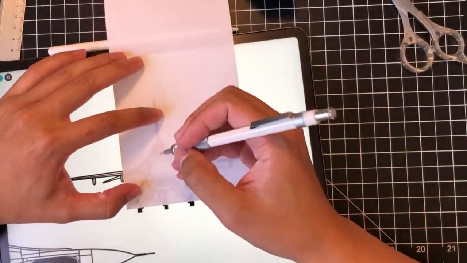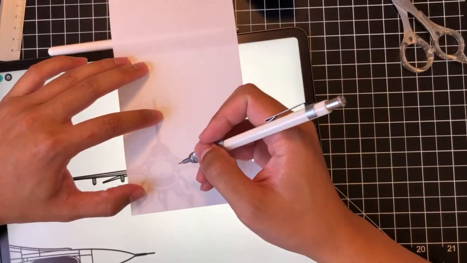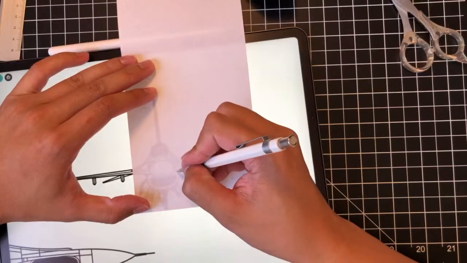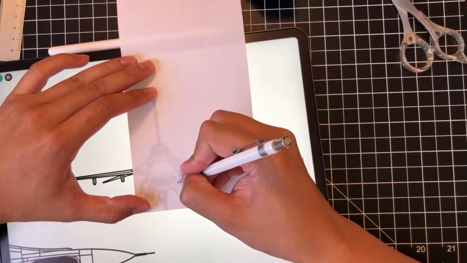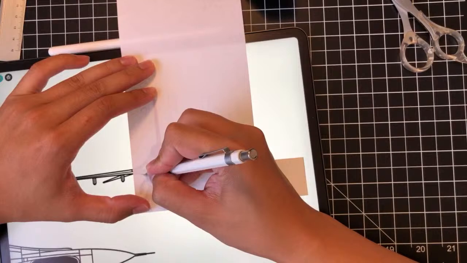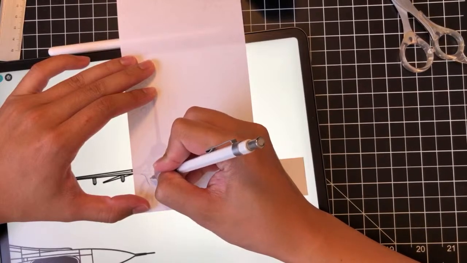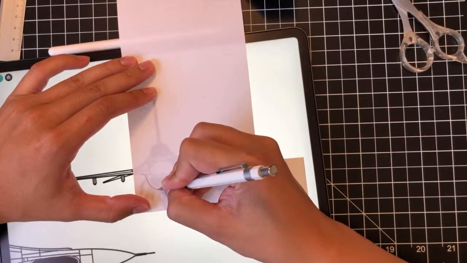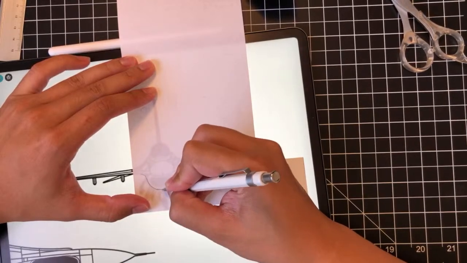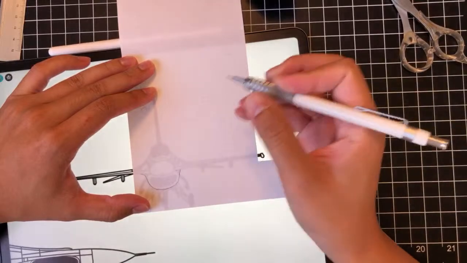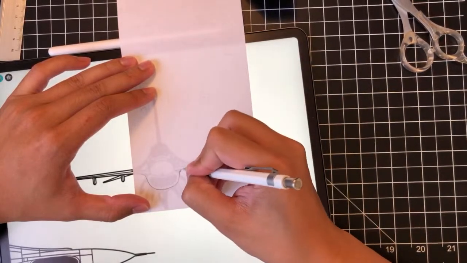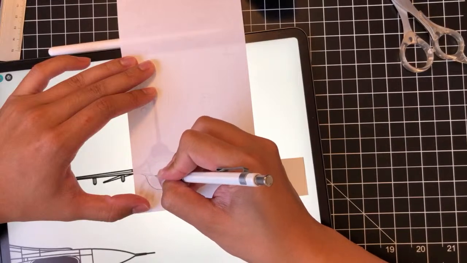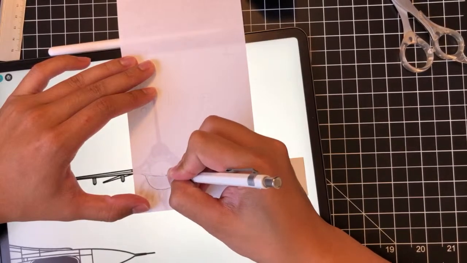So we're gonna use our iPad as a light table. We're gonna get a rough cross-sectional area shape right here. This is gonna be the very first station on the underside.